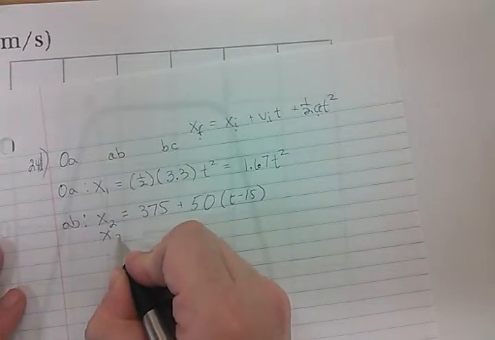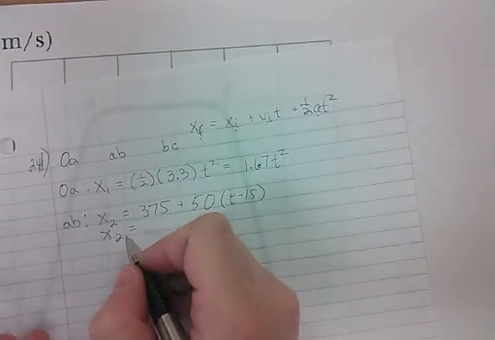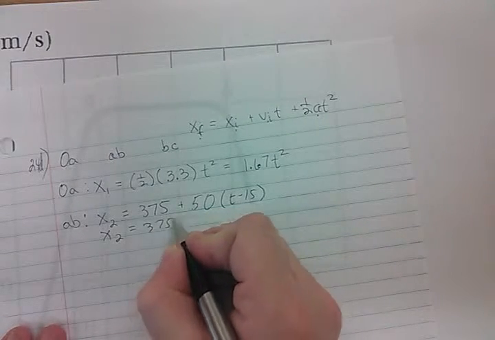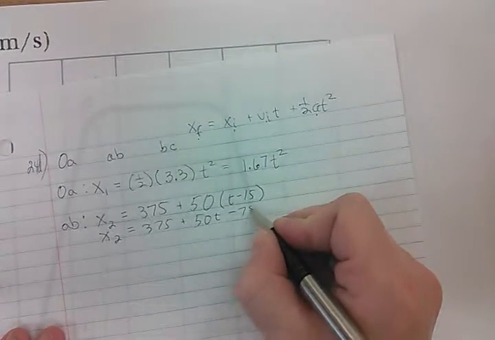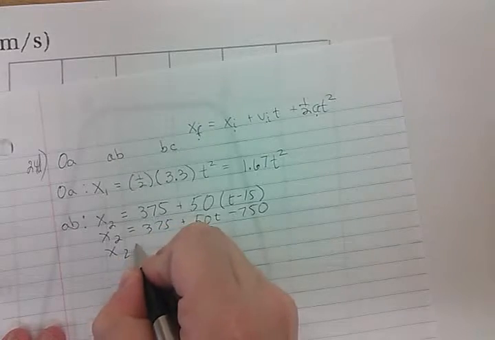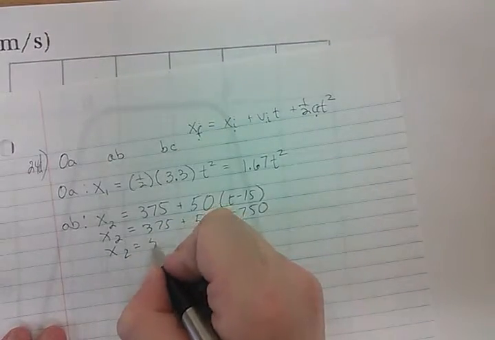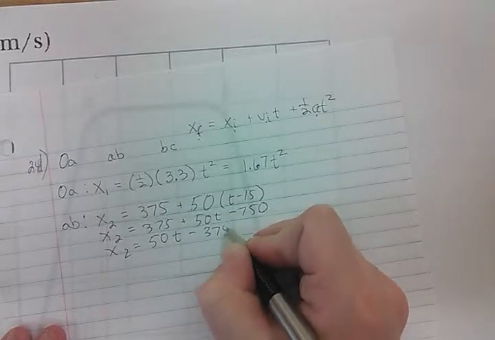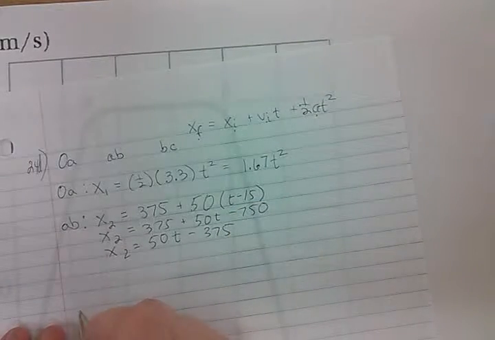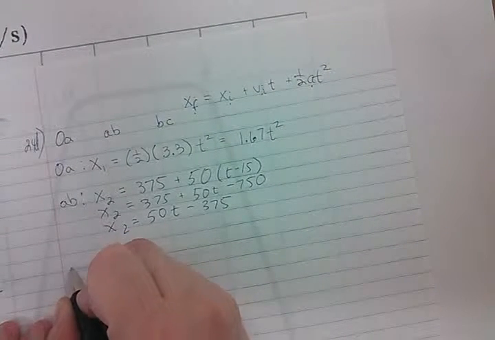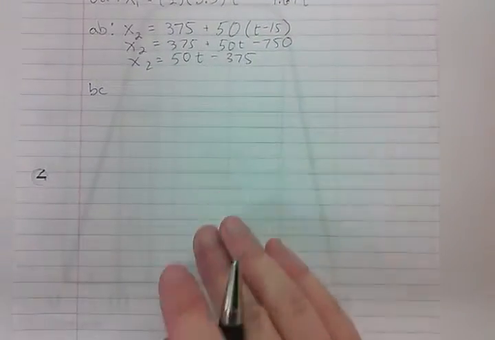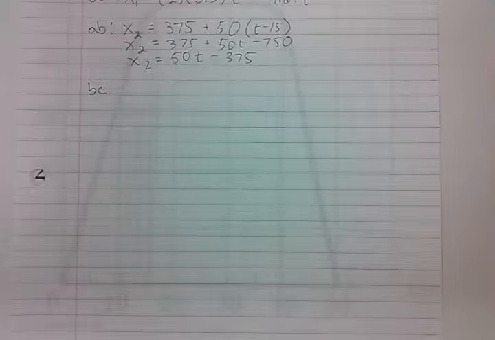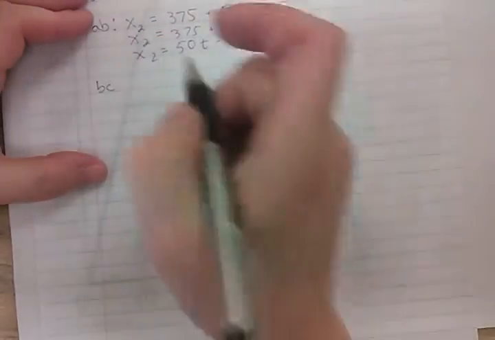So, if you solve this out, you'll get 375 plus 50t minus 750, and you'll get a final answer for that part of 50t minus 375. All right, now we've got BC, which involves some more complicated algebra. So we'll call this x3 for third interval.